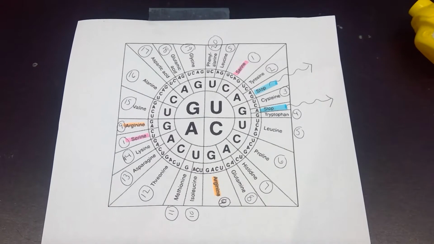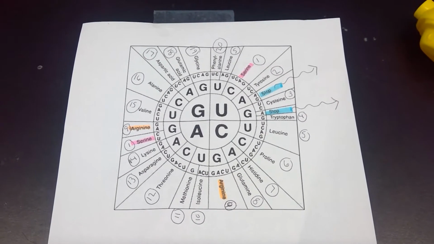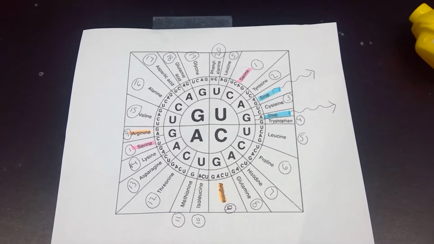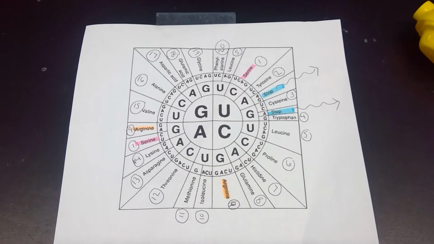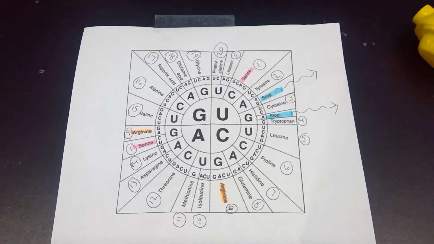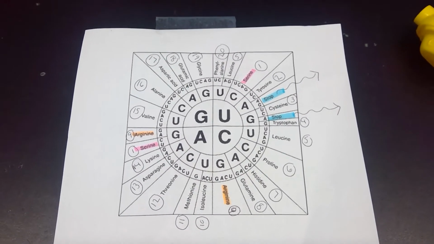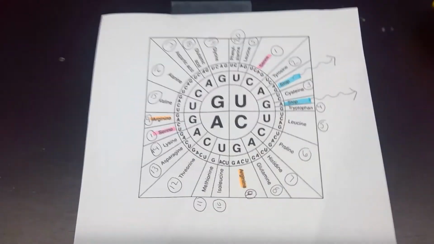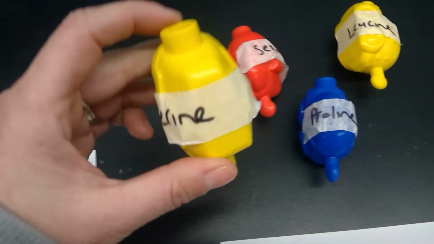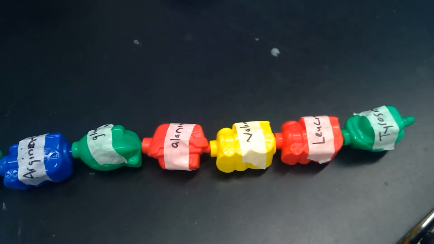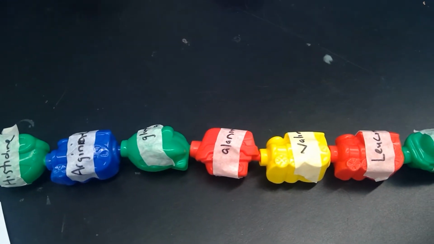I wanted to take a few minutes to review some important ideas about amino acids. We first heard the term amino acid back at the start of the year when we were talking about our biomolecules, our molecules of life: our proteins, our carbohydrates, our nucleic acids, and our lipids. Amino acids are the monomers, or the building blocks, of a protein molecule. Those amino acids bond together. They form what are called peptide bonds, and that will make up a protein molecule.